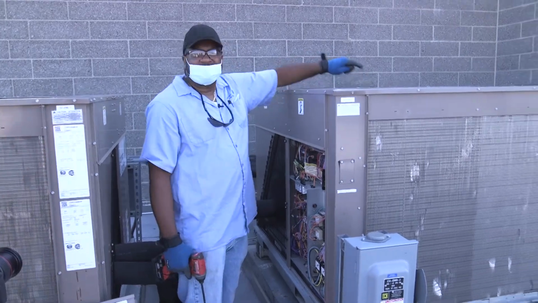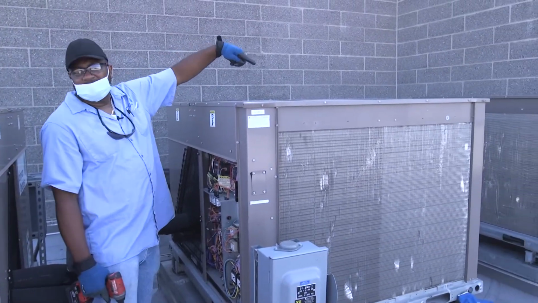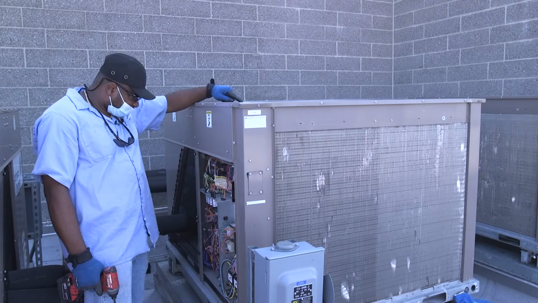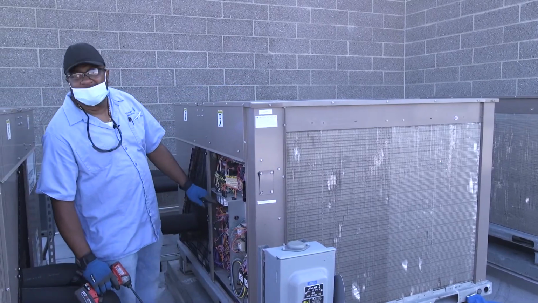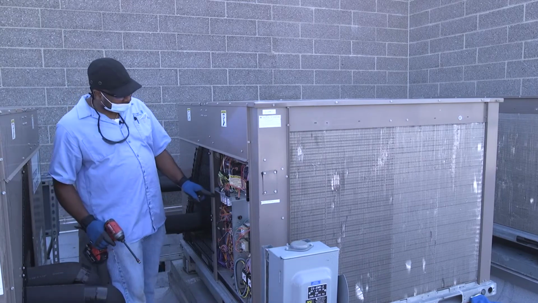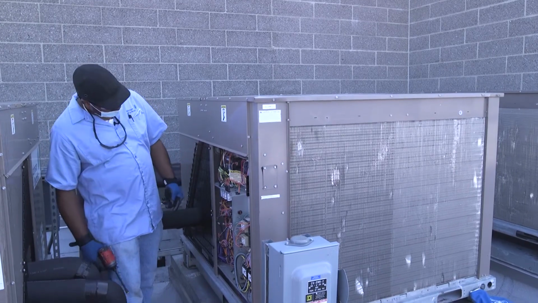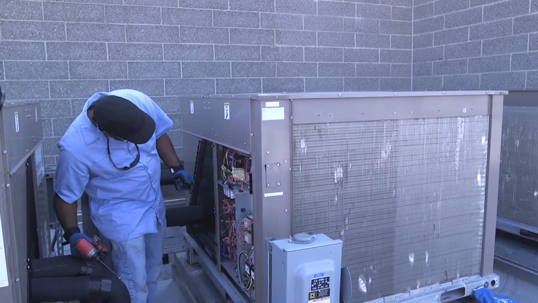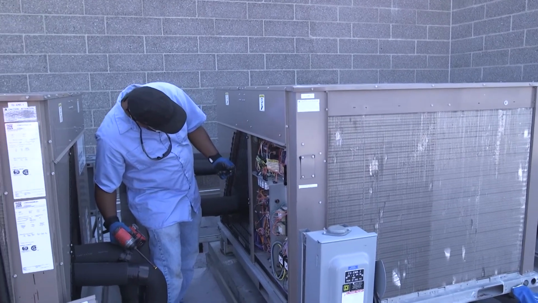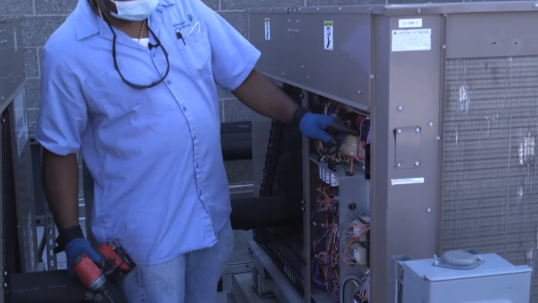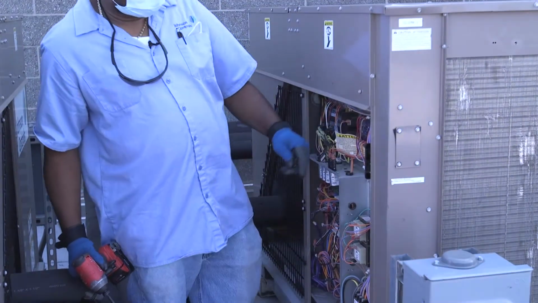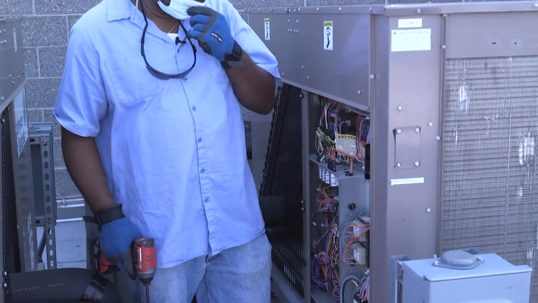Condenser fans on top, 4 condenser fans. Capacitors for each fan. And it's a phase monitor. If the phases are backwards, the unit won't even come on.